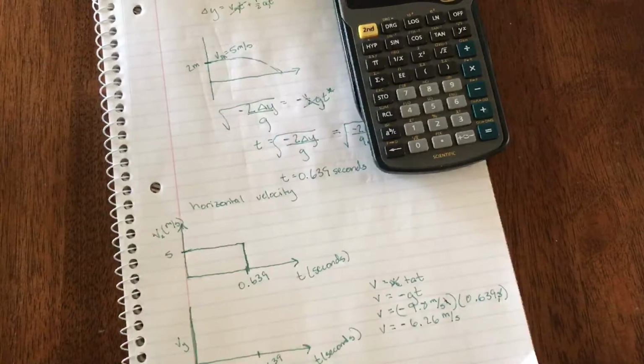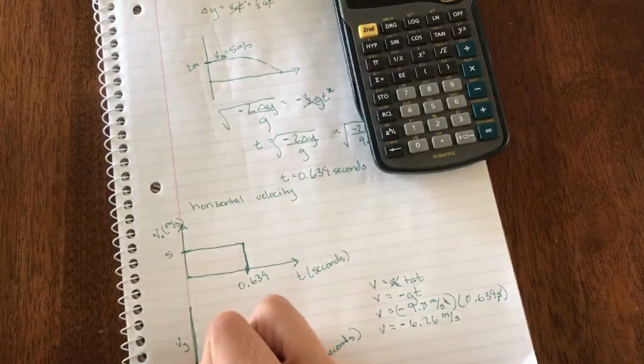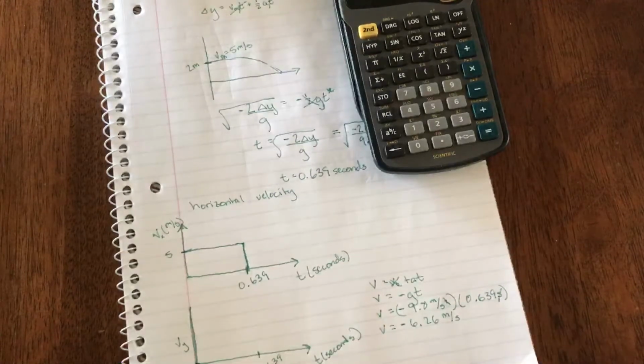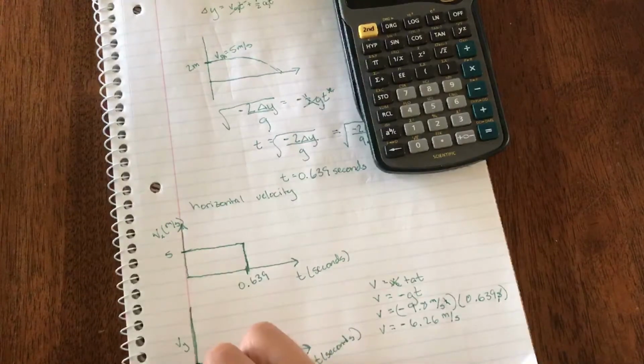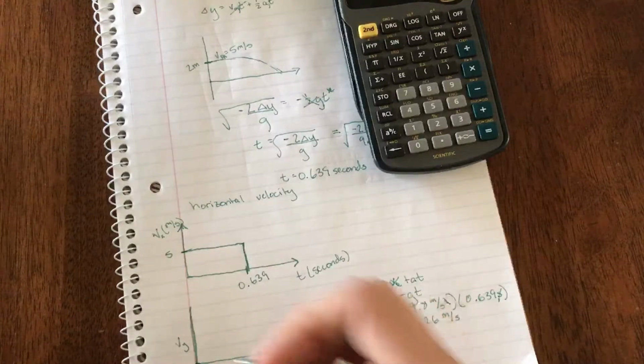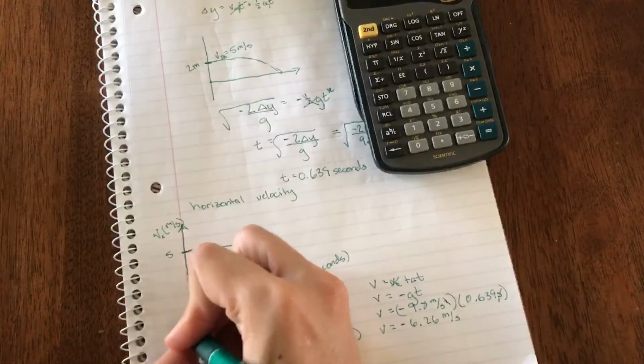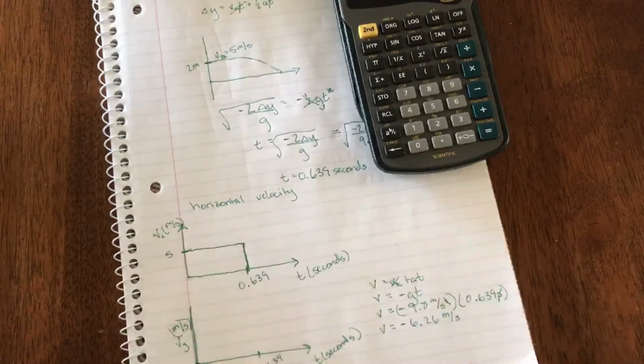Okay, so now we know that we're going to start out with a negative velocity. Oh, sorry, we are not starting there. We're starting at 0, right? And then we're going to end up at a negative velocity of negative 6.26. So I'm going to go ahead and make that right here, even though that's really hard to read, meters per second.